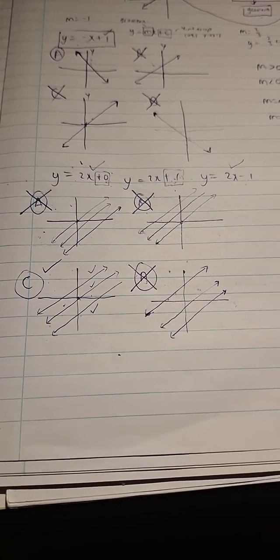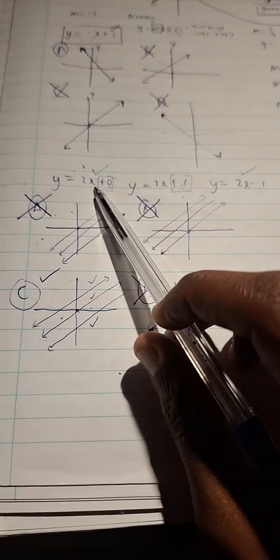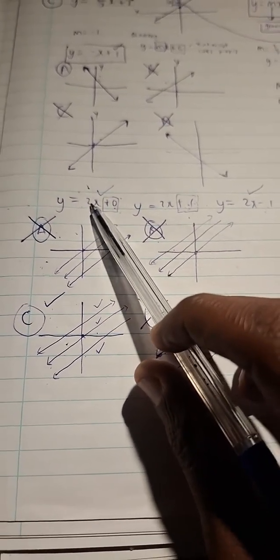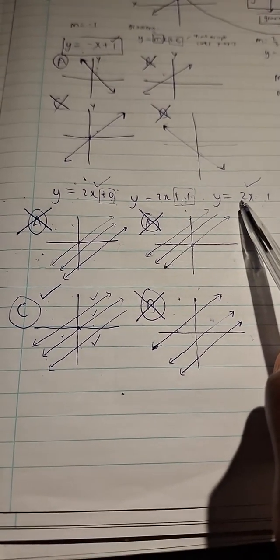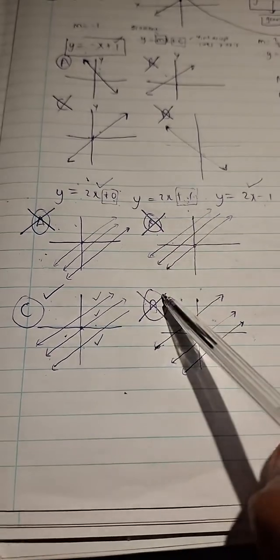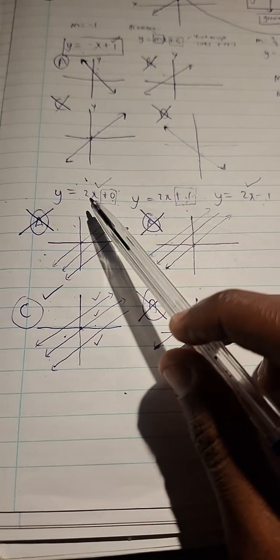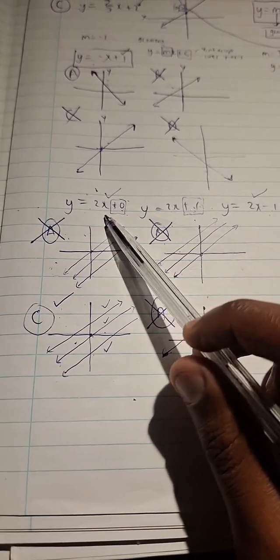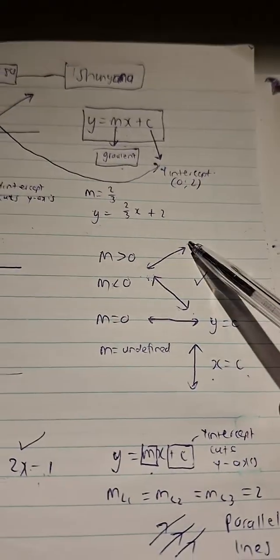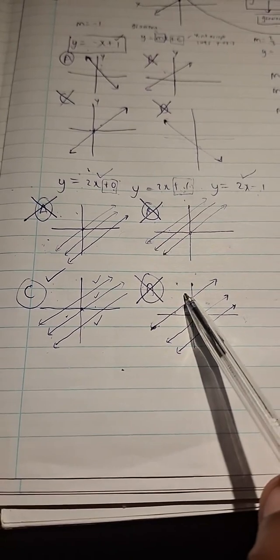Please guys, this is very important. All three equations in the standard form have a gradient that is 2, 2, 2. That means the lines should be parallel. For A, B, C, and D, all the lines are parallel. But if we look at the specific gradients, positive gradients mean increasing lines. All four are increasing.